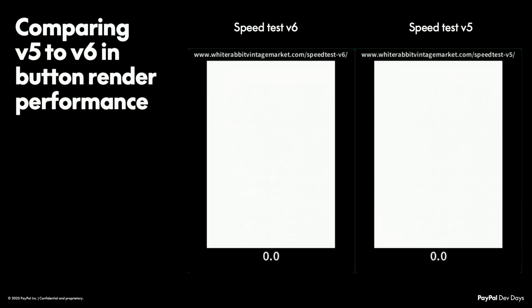So up next here, I have a speed test comparison between the V5 SDK and the V6 SDK. What we're going to look at is a simulated slow network, like 4G, for example, on your phone. You're not on Wi-Fi. It's slow. Things are taking a while. And we're going to be looking at a cart page. And on the left here is the V6 SDK, and on the right here is the V5. And pay attention to the clocks that are running at the bottom.